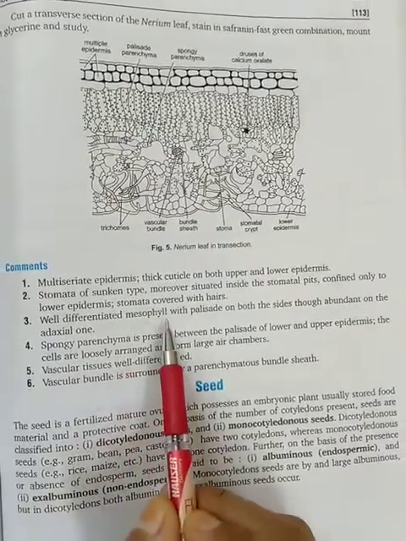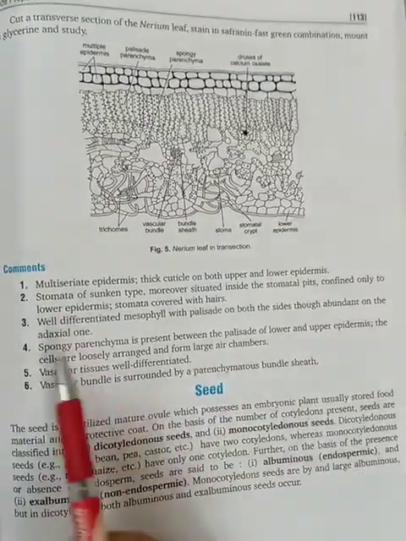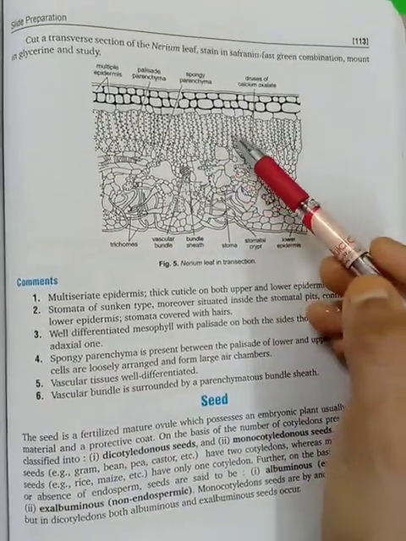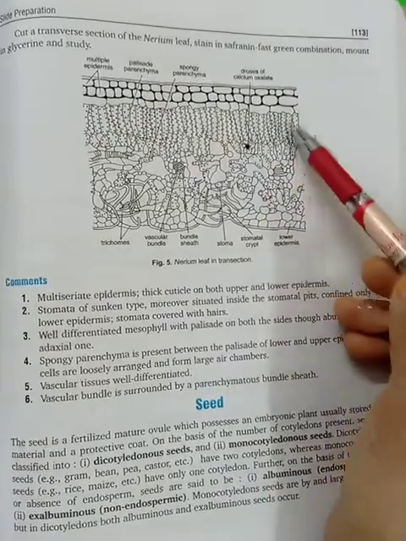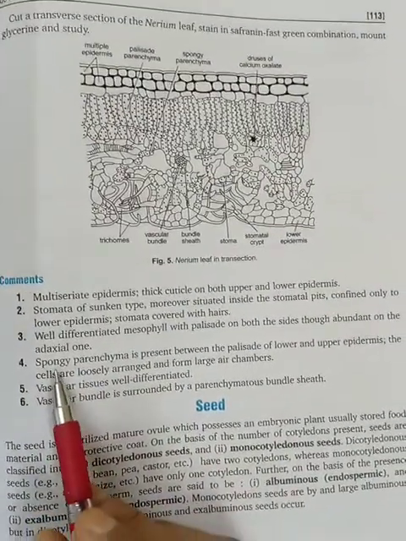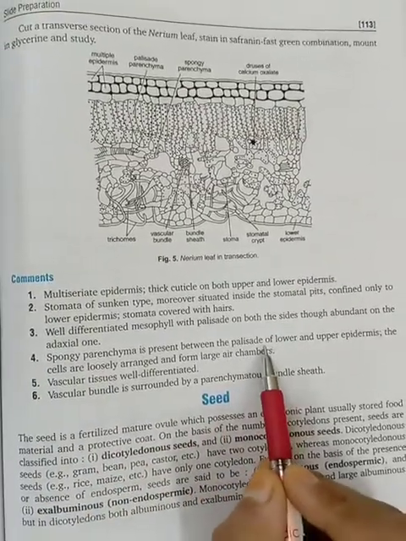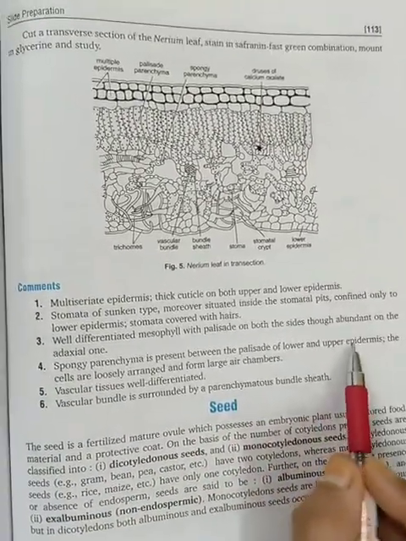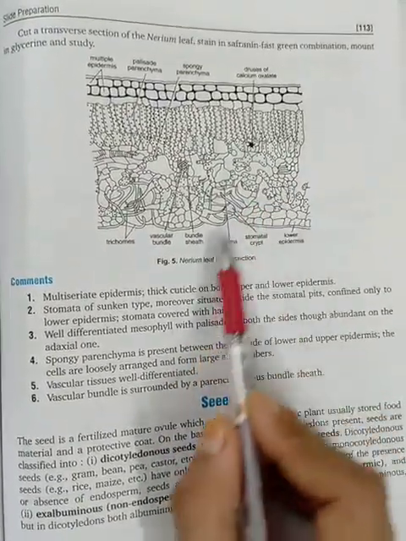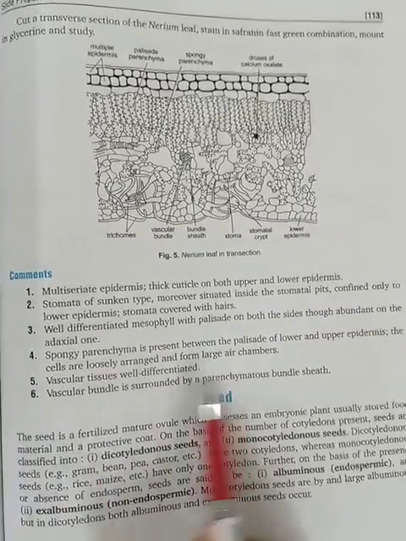Well differentiated mesophyll with palisade on both sides, though abundant on the adaxial one. So you can see well differentiated mesophyll. These are the palisade cells, right? And you can see them abundant on adaxial. Fourth is spongy parenchyma, which is present between the palisade of lower and upper epidermis. So here it is the spongy parenchyma with a lot of air gaps. The cells are loosely arranged and form large air chambers.